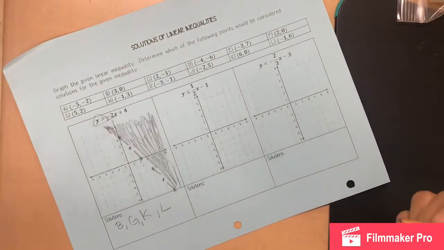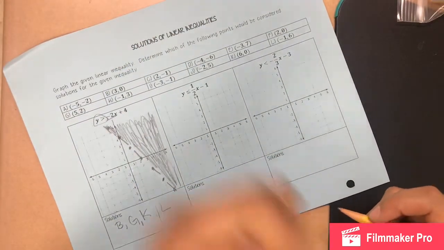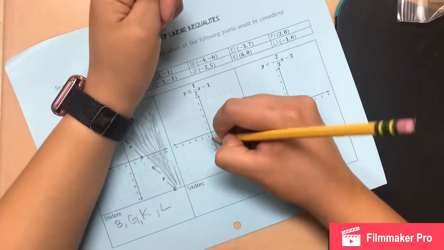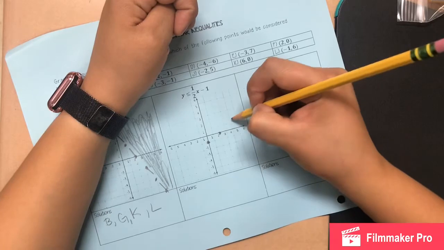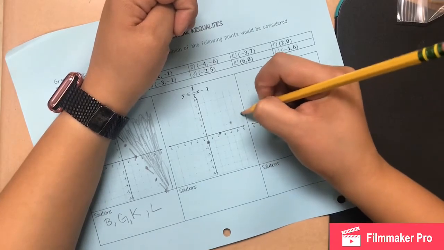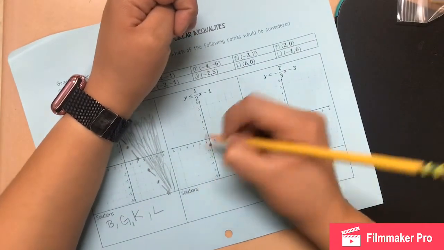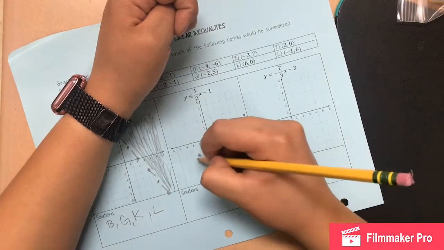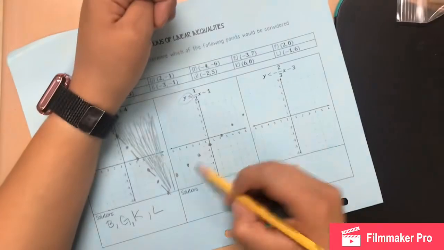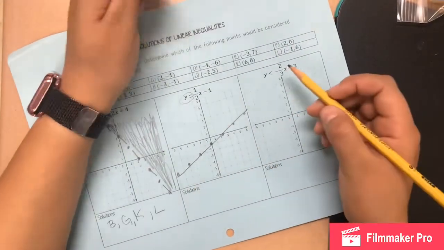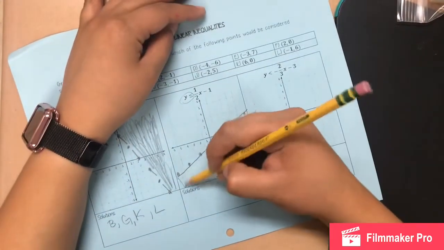Okay. The second one, we're going to start at a y-intercept of negative 1. My slope is 1/2, so that means I'm going to go up 1, right 2, up 1, right 2, or down 1, left 2, down 1, left 2. Since it's less than or equal to, it's a solid line. And since it's less than or equal to, we're going to shade below.